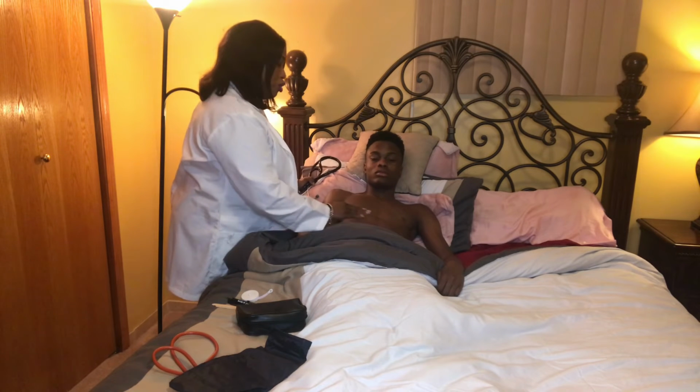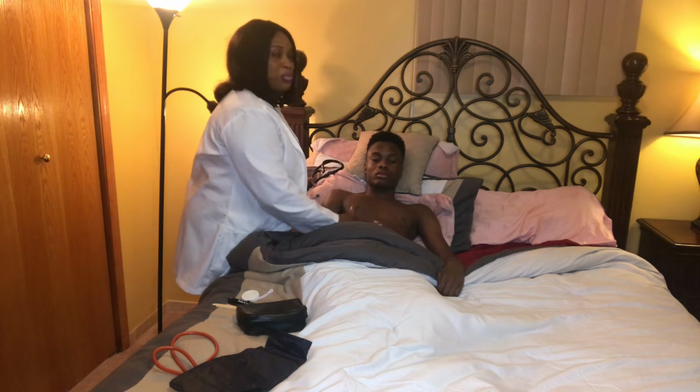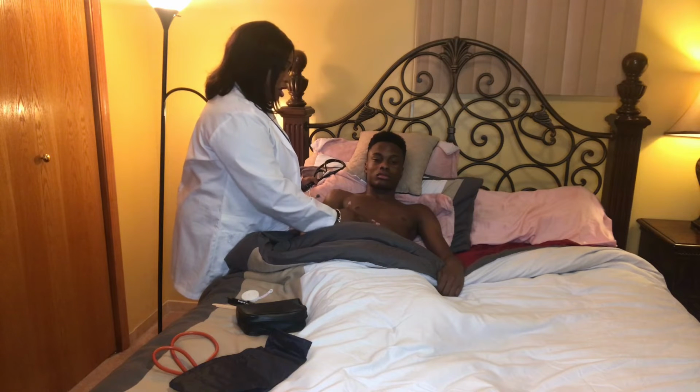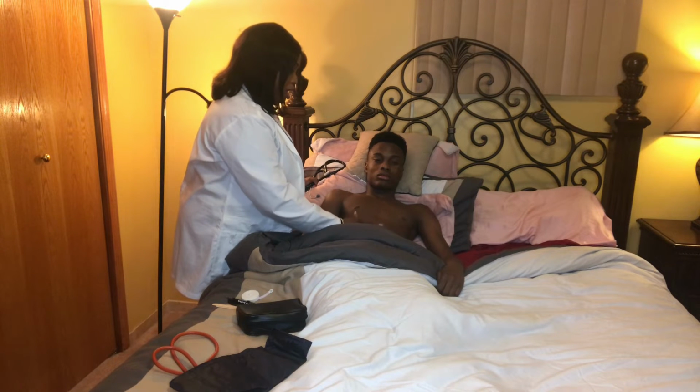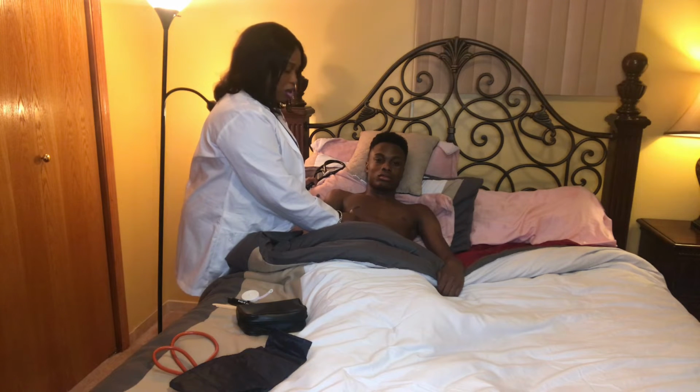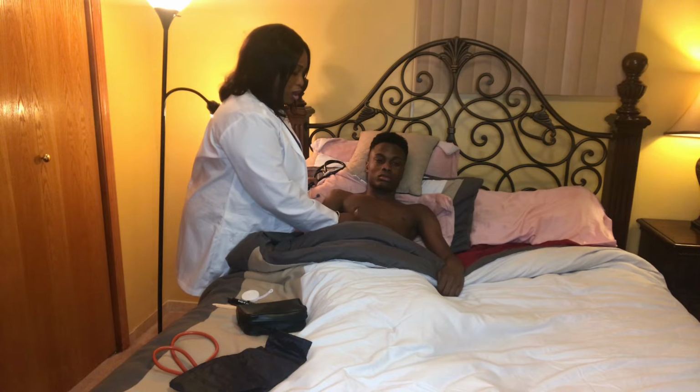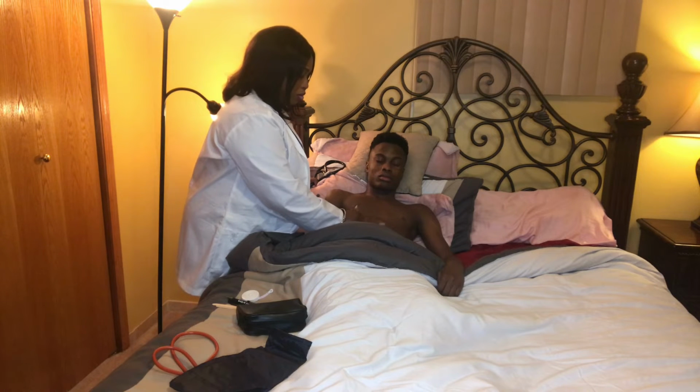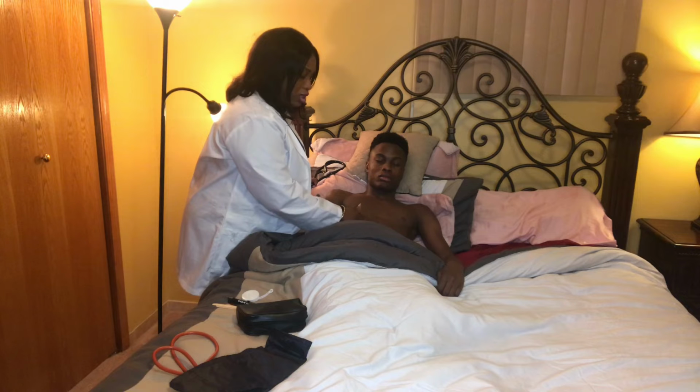And also I will look at my patient's abdominal aortic point as well, which I will find at the mid section right above the belly button, which is the navel.